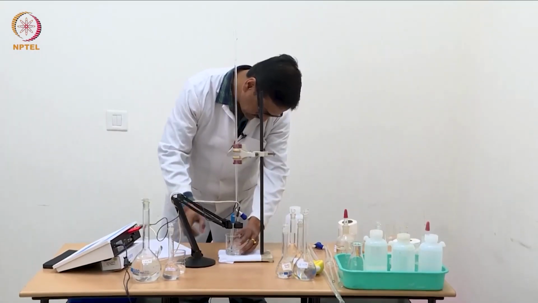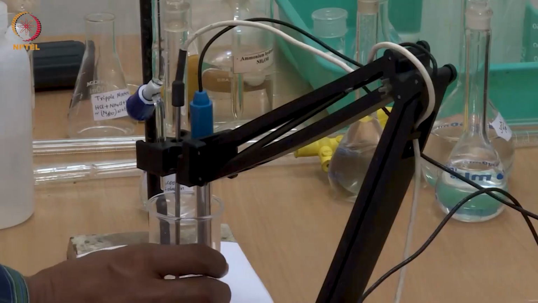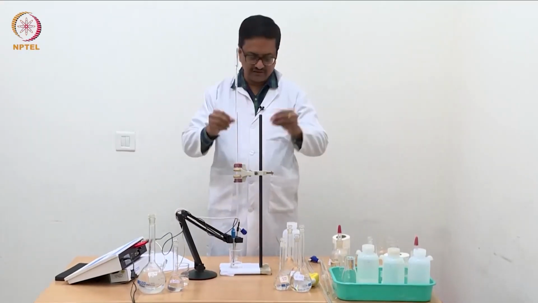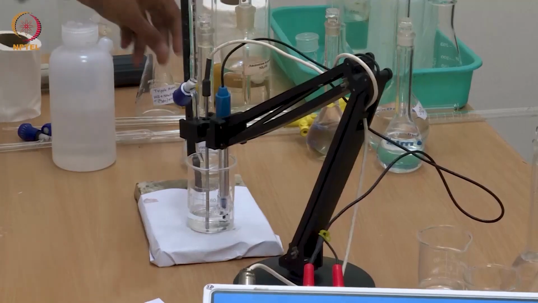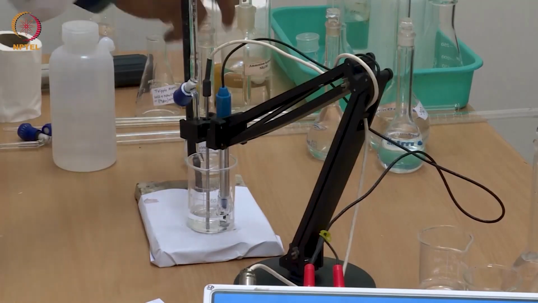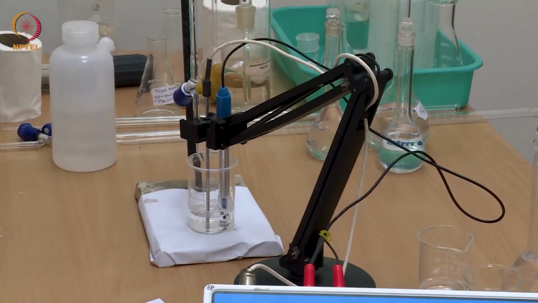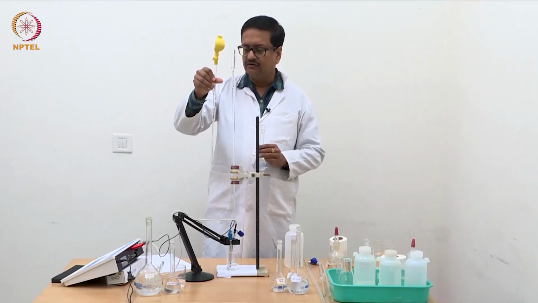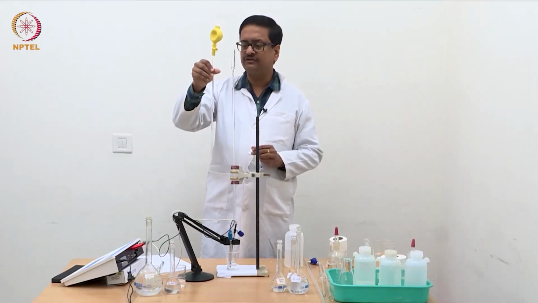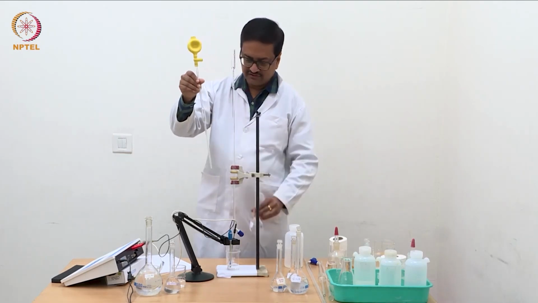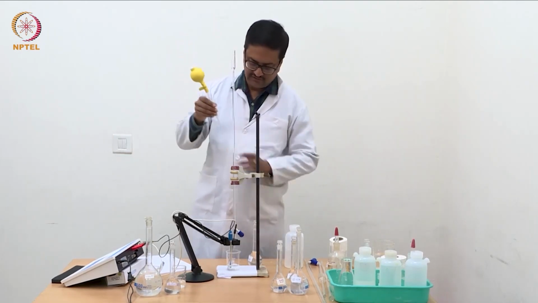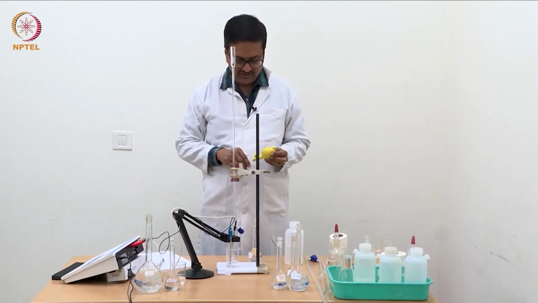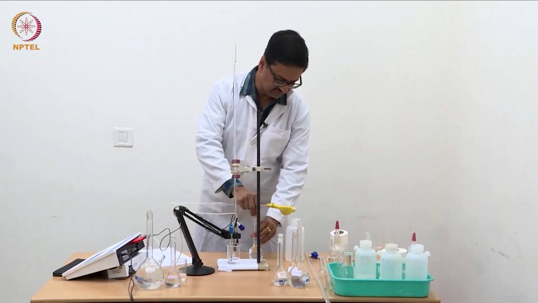So now I am placing this just below the burette so that when we add the solution, the drops do not fall outside. Now I am going to use this 10 ml pipette to pipette out acetic acid and then transfer it to the reaction beaker.